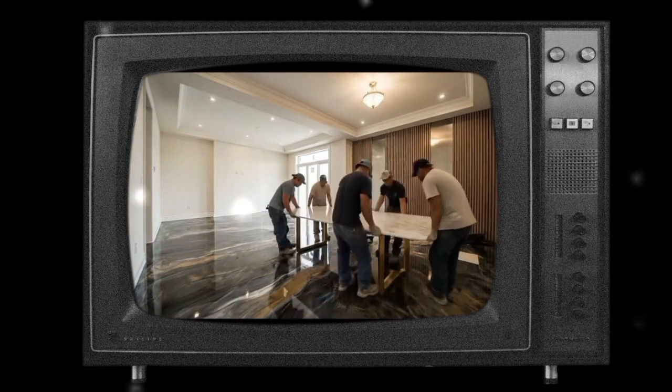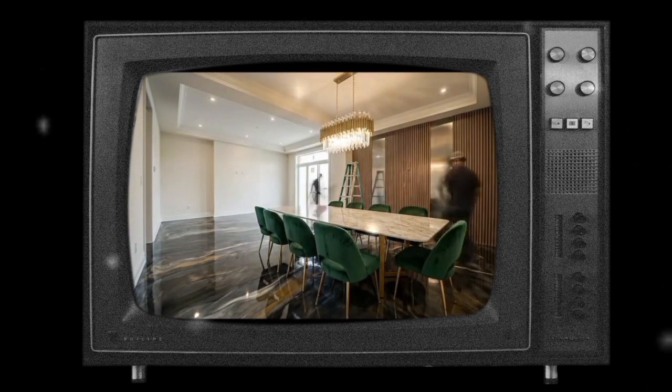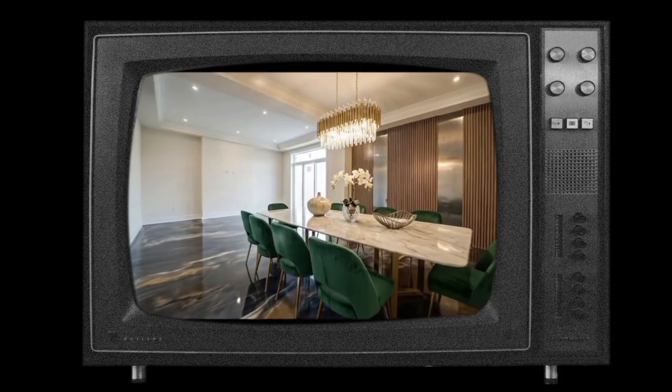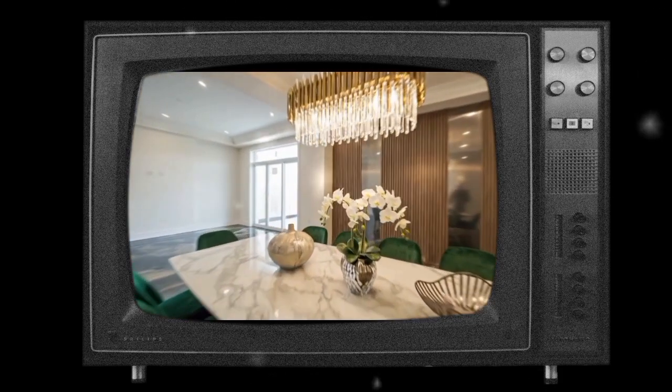Under mushroom cap so small, where the fireflies light the hall.